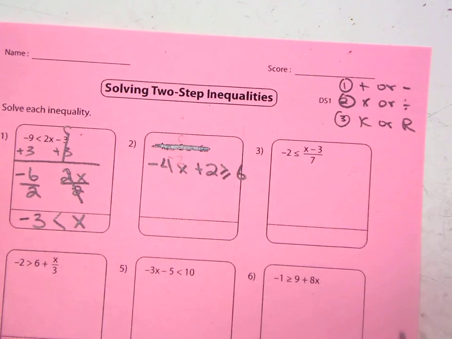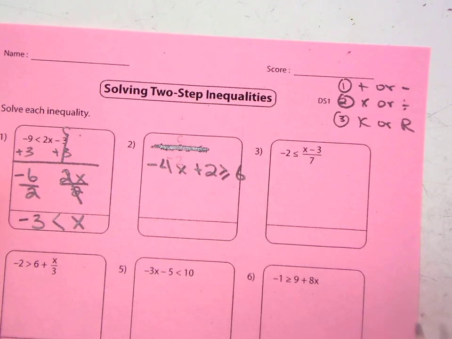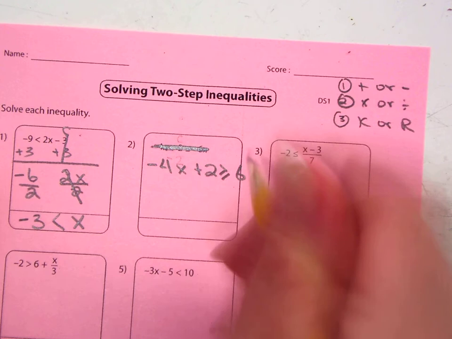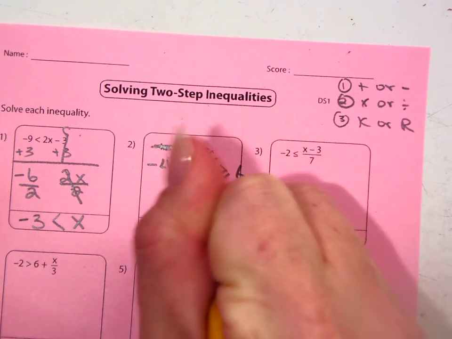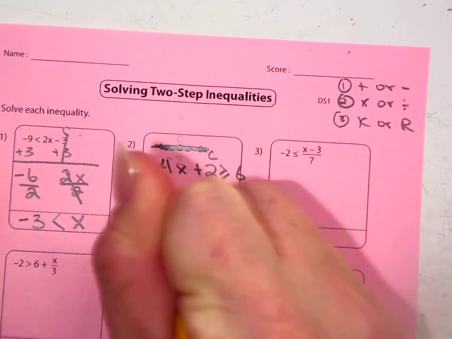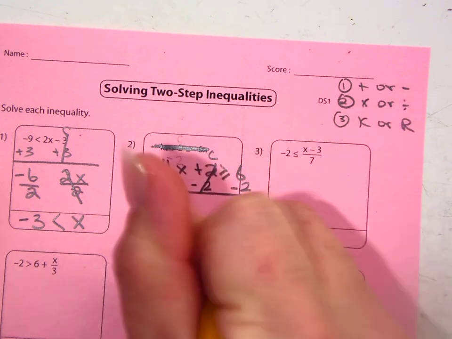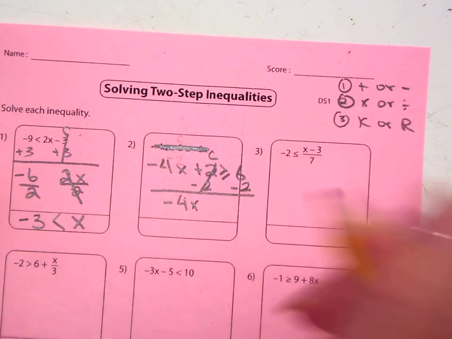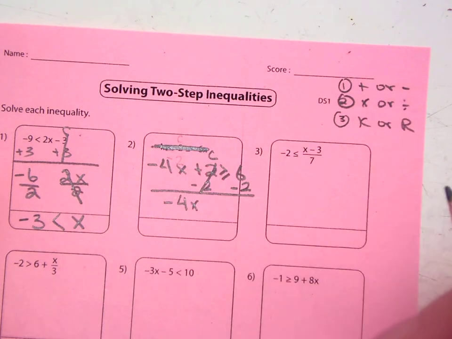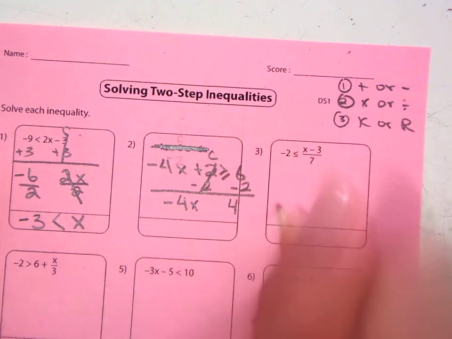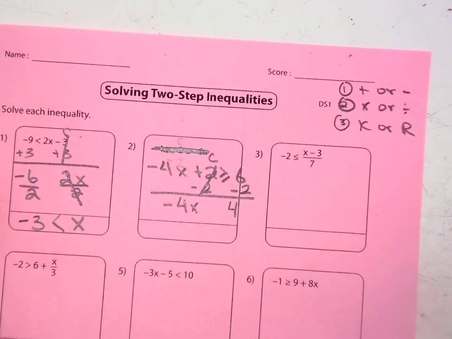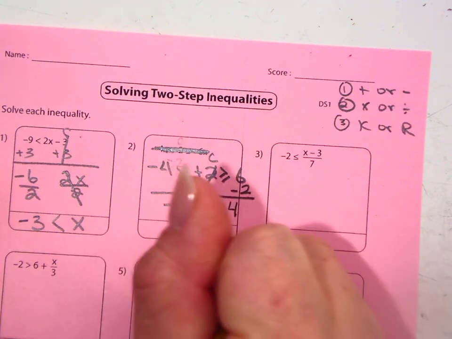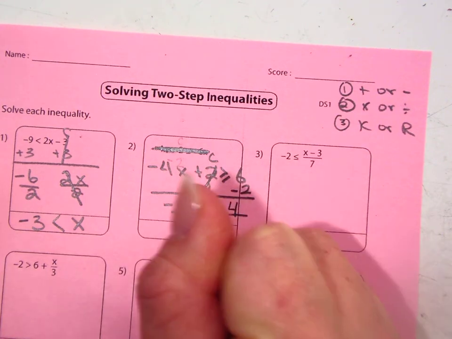Alright, who's your constant? Positive 2 becomes a, what you do to one side, you're left with negative 4x, and 6 minus 2 is? Positive 4. What's your next step? Divide both sides by who?